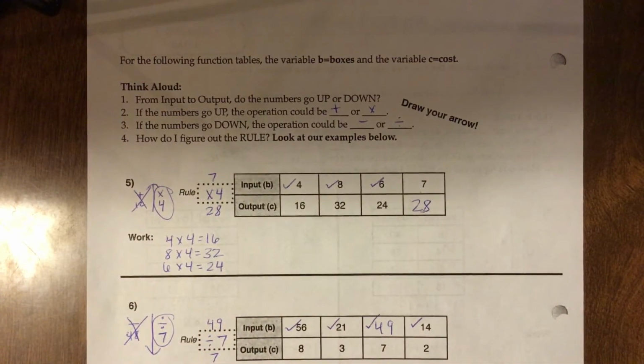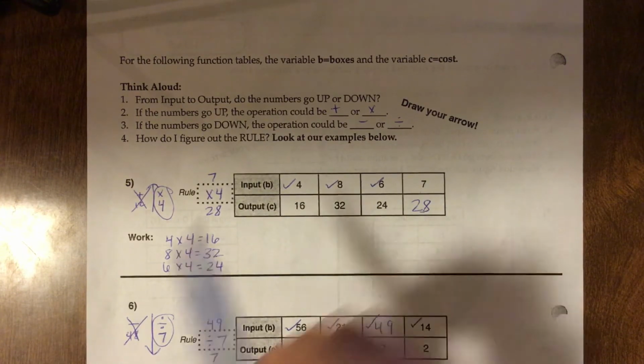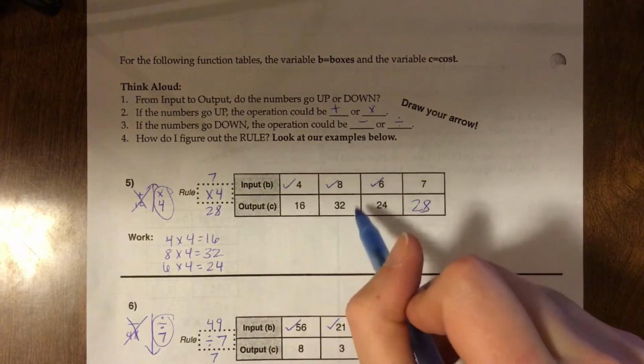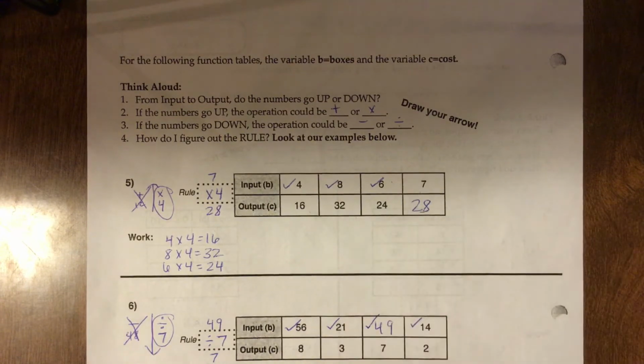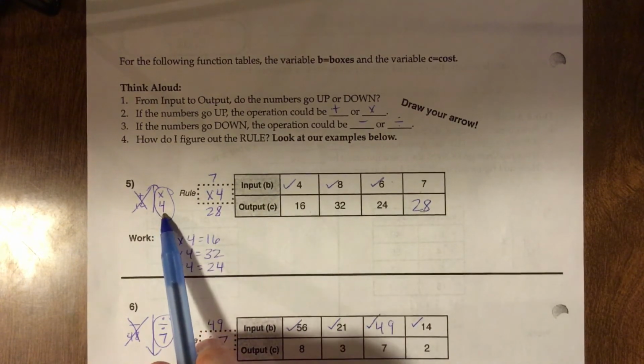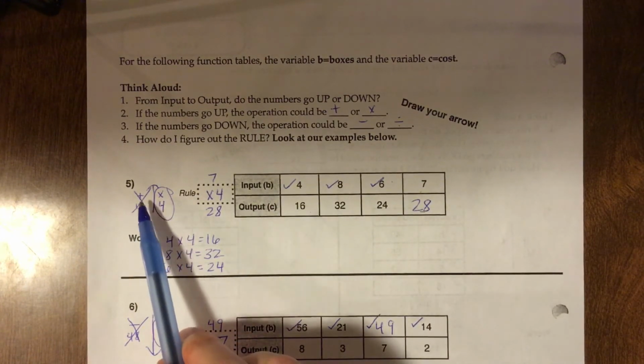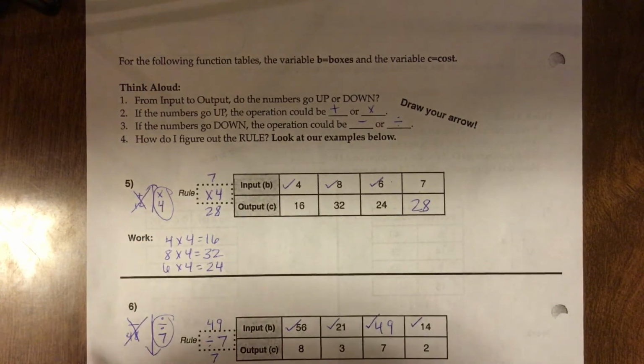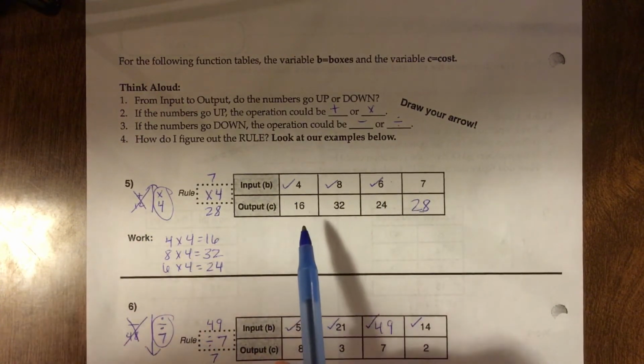On the back, as always, the tables are horizontal. You still do the same thing. From input to output, are the numbers going up or down? And you'll see 4 to 16, 8 to 32, 6 to 24, those numbers are going up. So you can either do addition or multiplication. Check with subtraction or division.